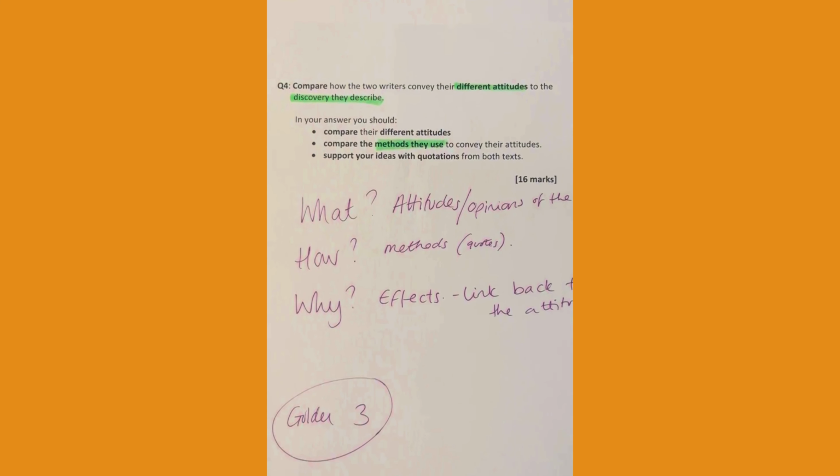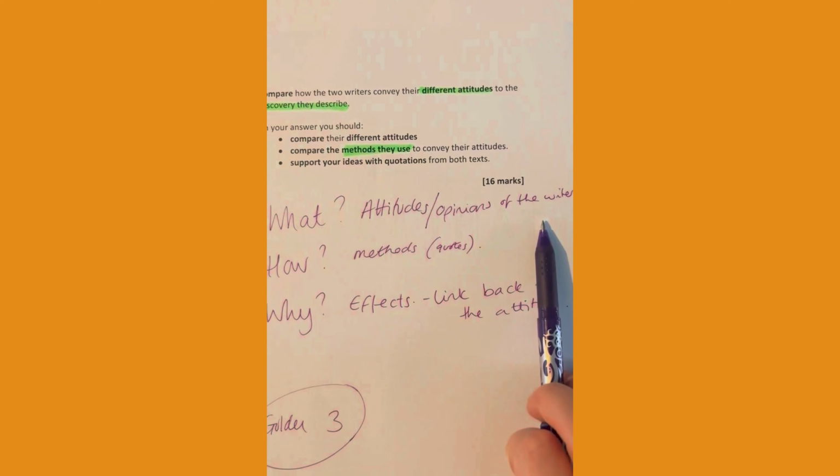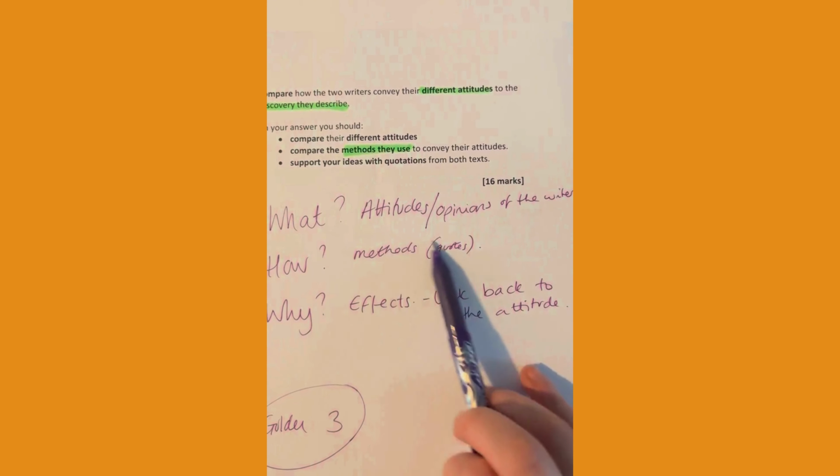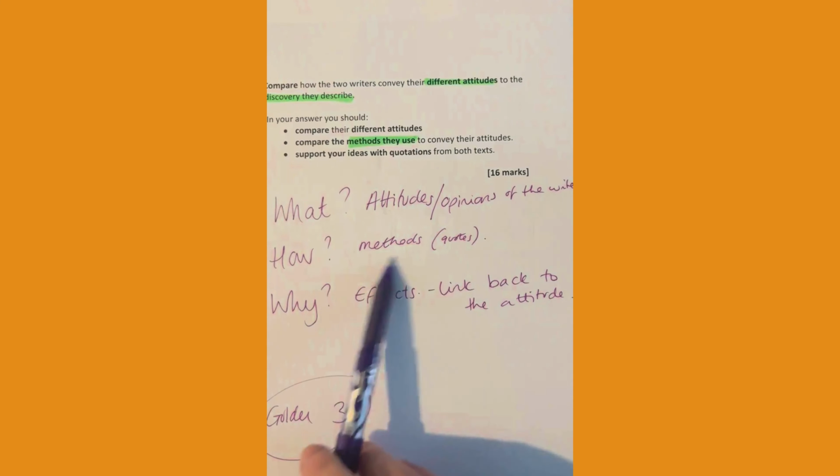So quick recap, as I said, what, how, why. What is the attitudes and the opinions of the writer. How, so methods, how have they shown us that, with some quotes, and then the why, so the effects, why use those methods, and link back to the attitude.